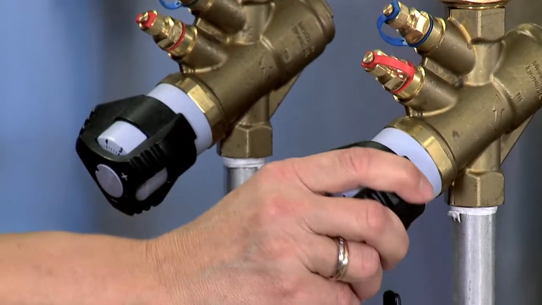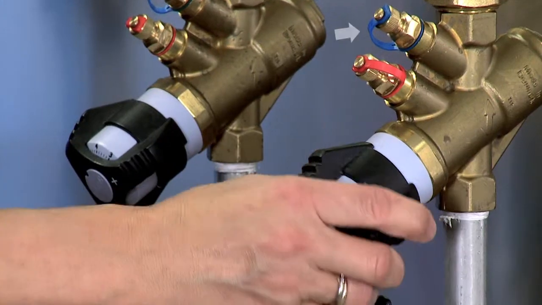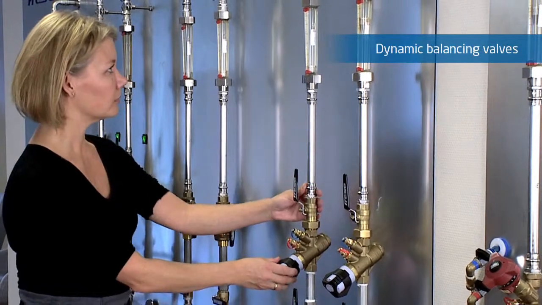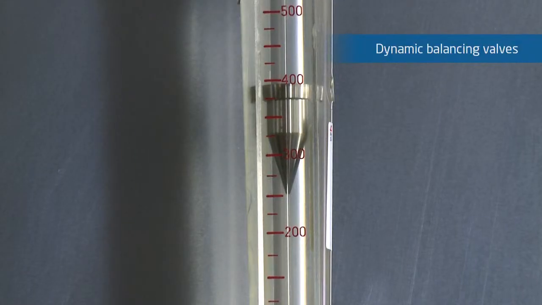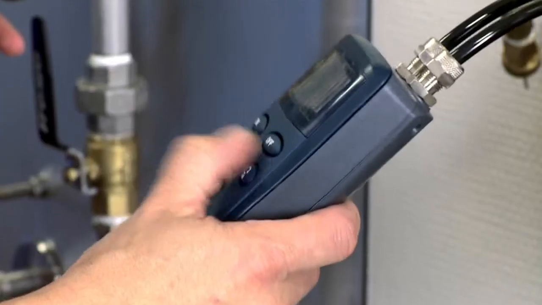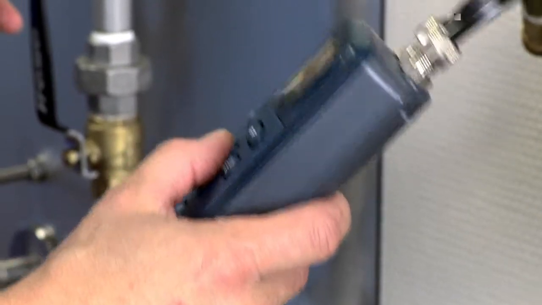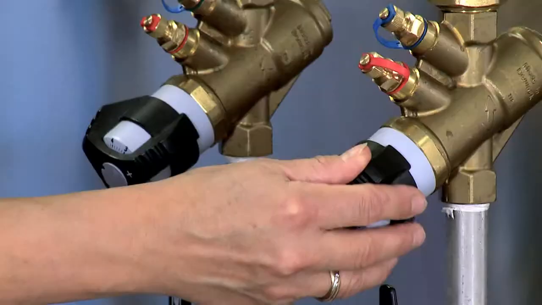In the case of a dynamic balancing valve system, you only need to measure the differential pressure across the index valve. This ensures that the pump uses as little energy as possible and that the required flow rates are maintained. In this case, it is not necessary to measure the differential pressure across the valve to set the flow, but instead to optimize the pump speed to achieve the greatest possible energy saving.